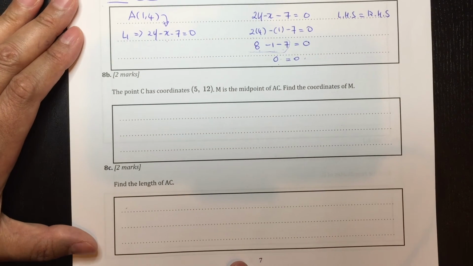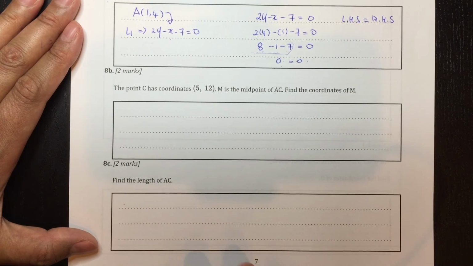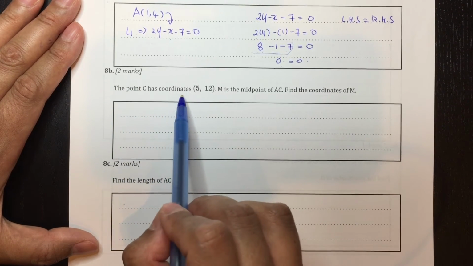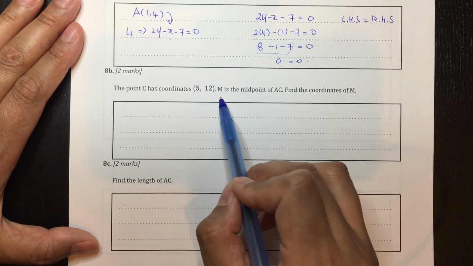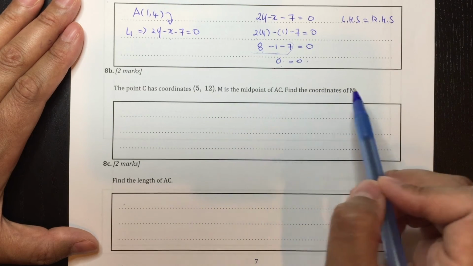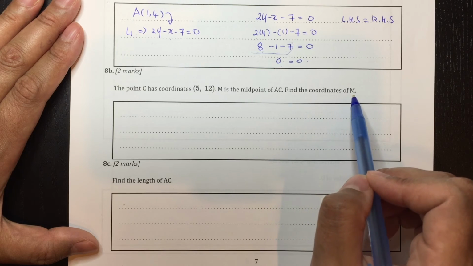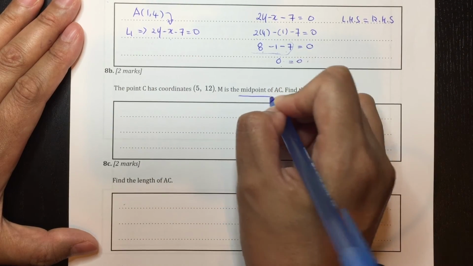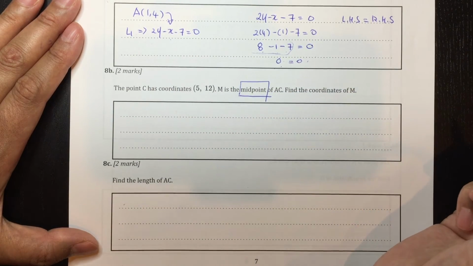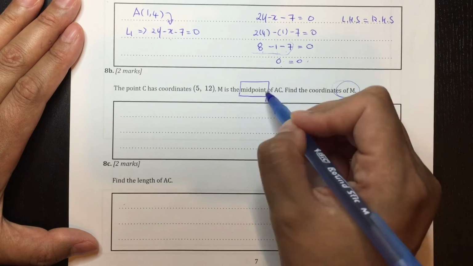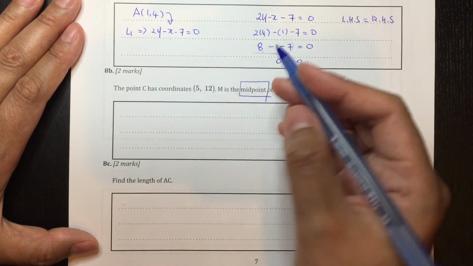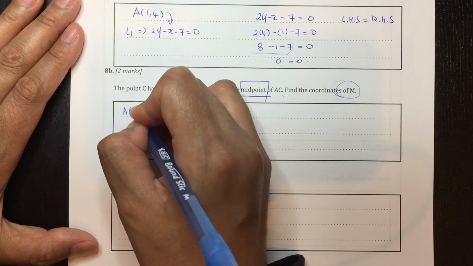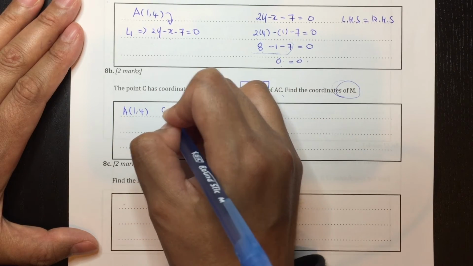Question 8b. The point C has coordinates 5, 12. M is the midpoint of AC. Find the coordinates of M. We have to find the midpoint of AC. Point C's coordinates are 5, 12. Point A's coordinates are 1, 4. So I'm just going to rewrite them here.